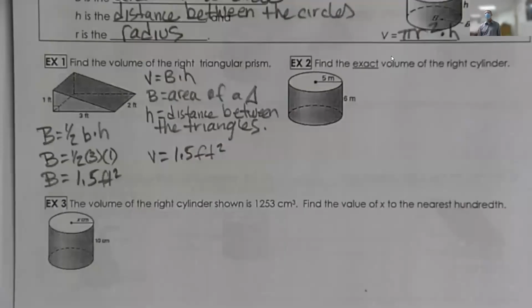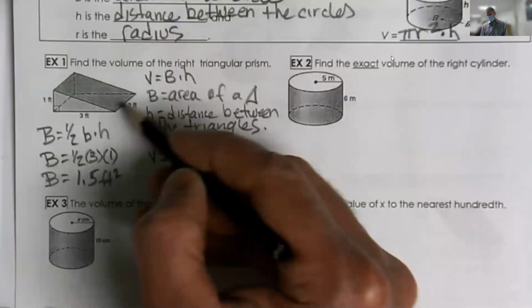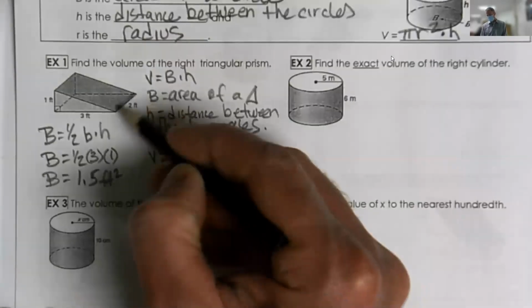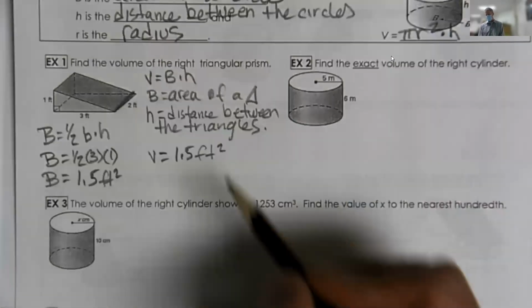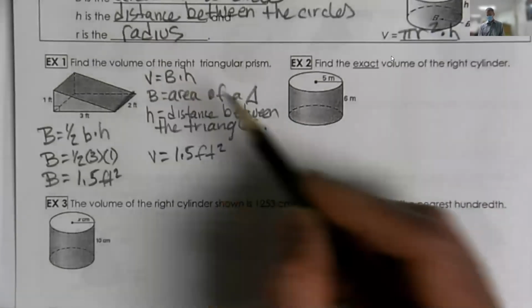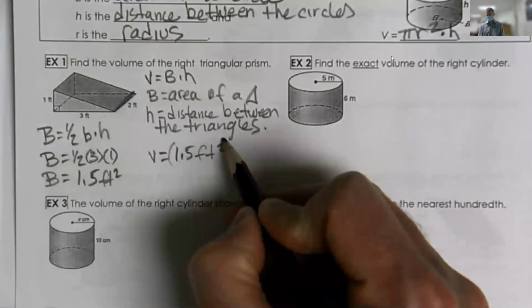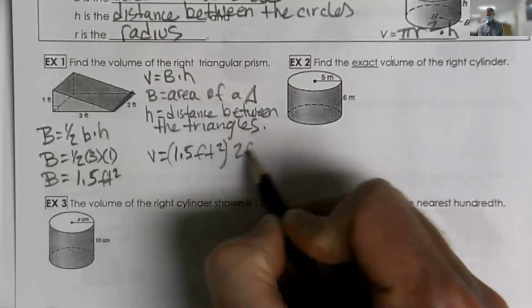For the volume, we're not done. For the volume, we take the 1.5 feet squared, because that's what we calculated from the base times the height. And what are we going to multiply that by? We're going to multiply that by the distance between the bases, which would be considered our height. So we're going to multiply that by 2, and those are 2 feet.